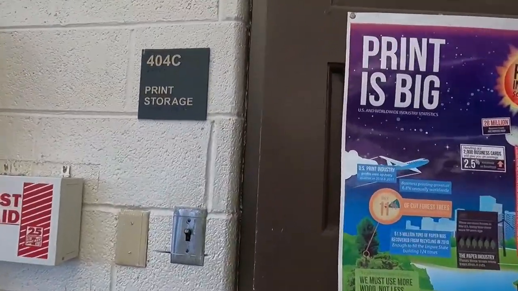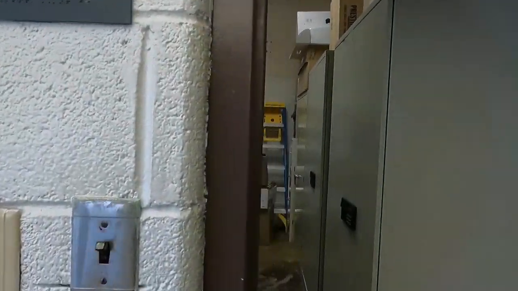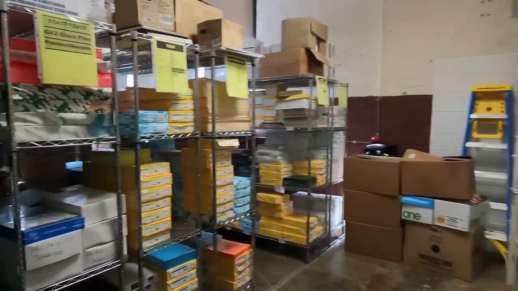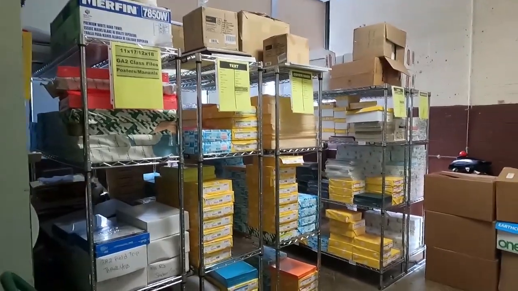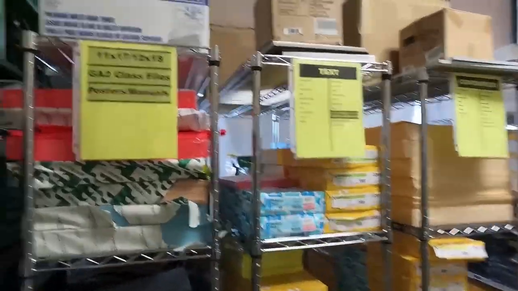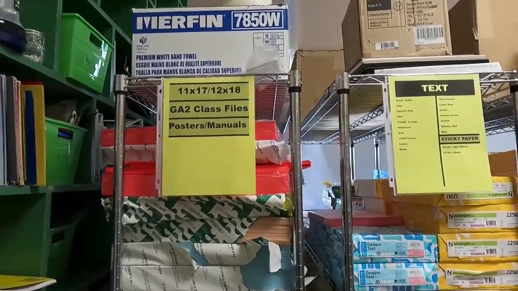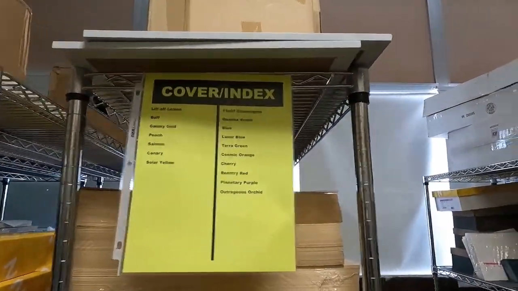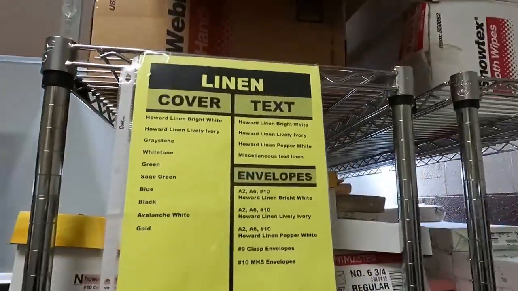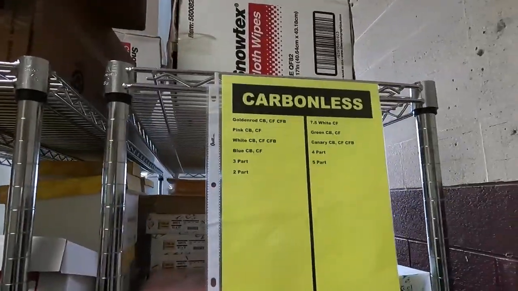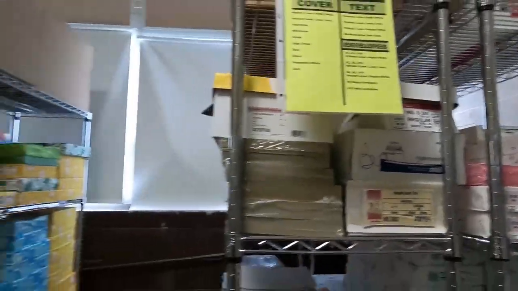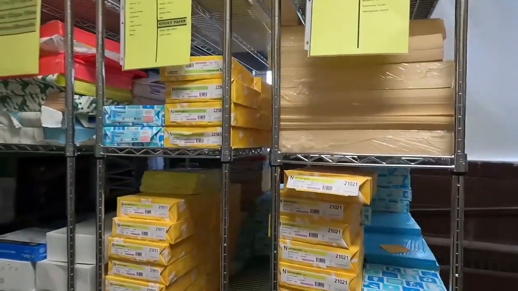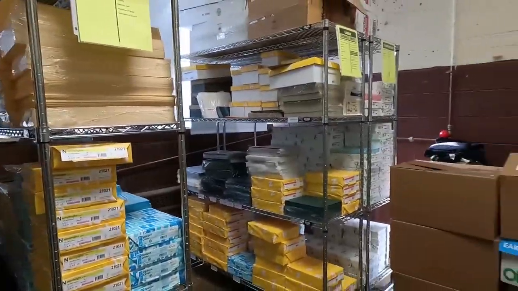In the paper storage, when you go in, you will notice there's paper put on racks, and they're labeled per what kind of paper they are, from 11 by 17 to text, cover and index, linen, and carbonless. When carrying paper, you have to know how to properly lift a box.